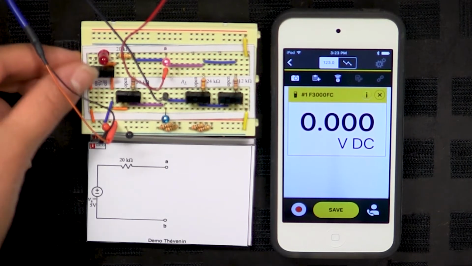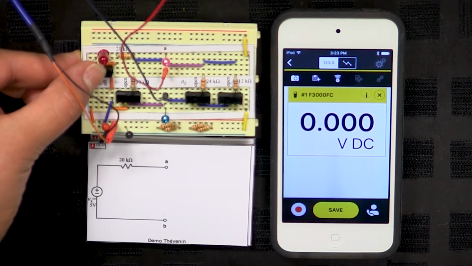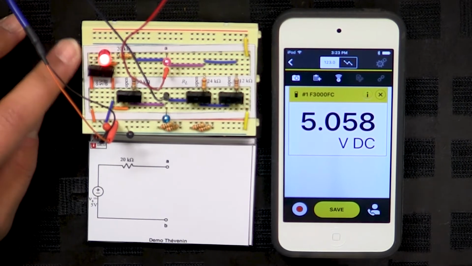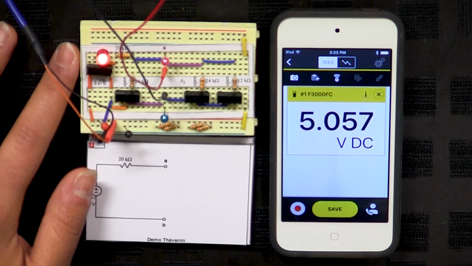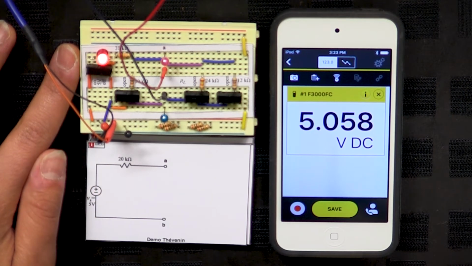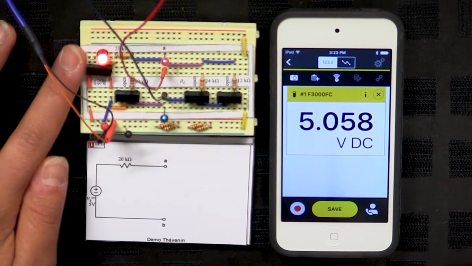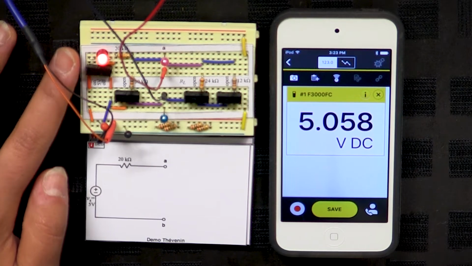For this, let's turn on the 5 volts, and for providing these 5 volts power supplies, we just used USB phone chargers that are 5 volts. It was pretty convenient to do that.